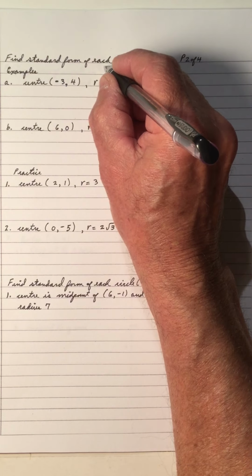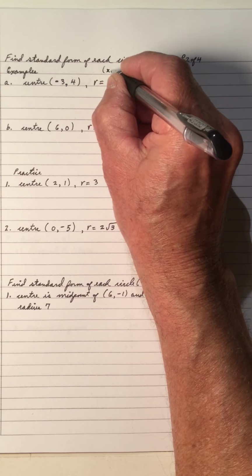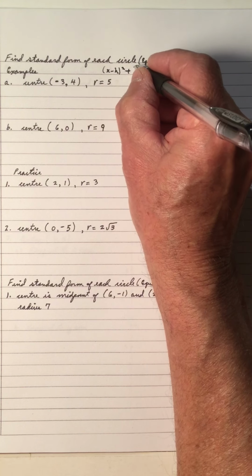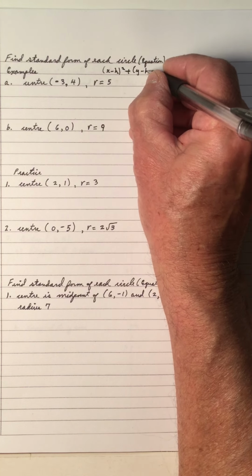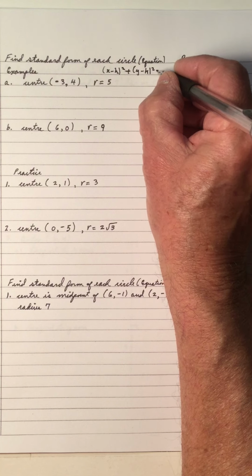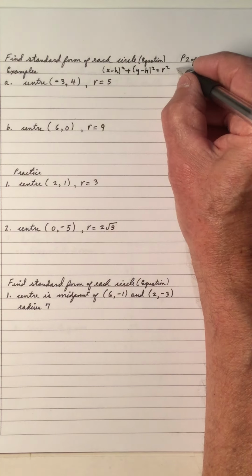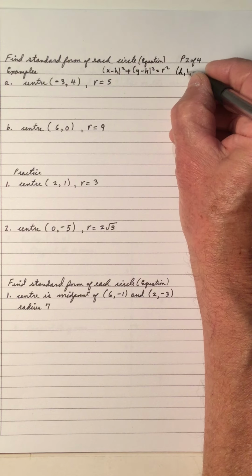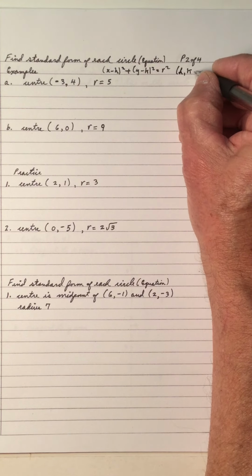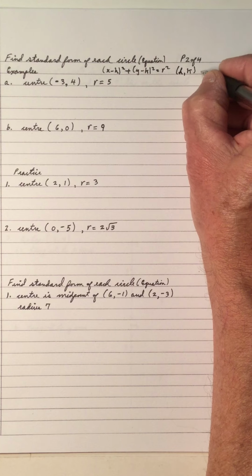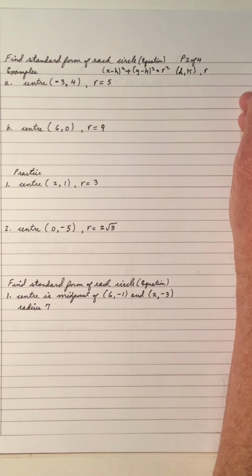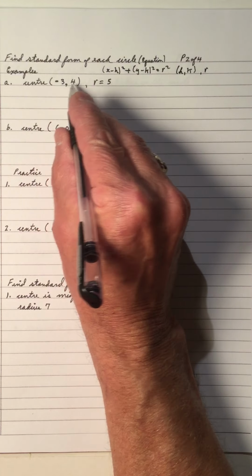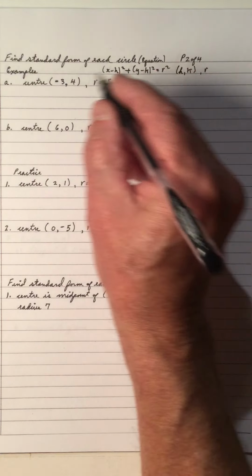And just to remind you that the standard form is x minus h squared plus y minus k squared equals r squared, where the center is h comma k and r is the radius. So we have the center is negative 3, 4 and the radius is 5.